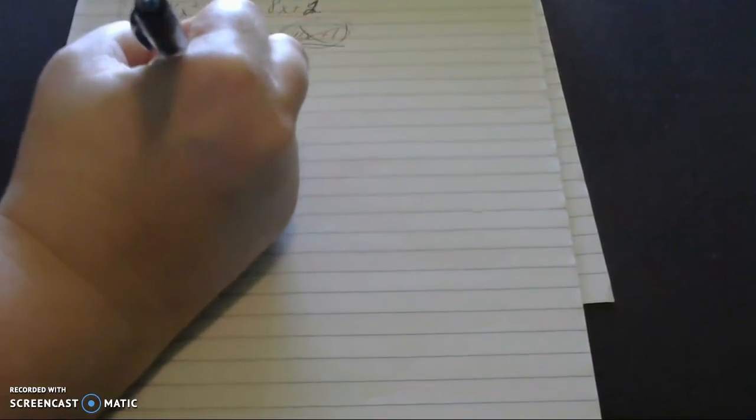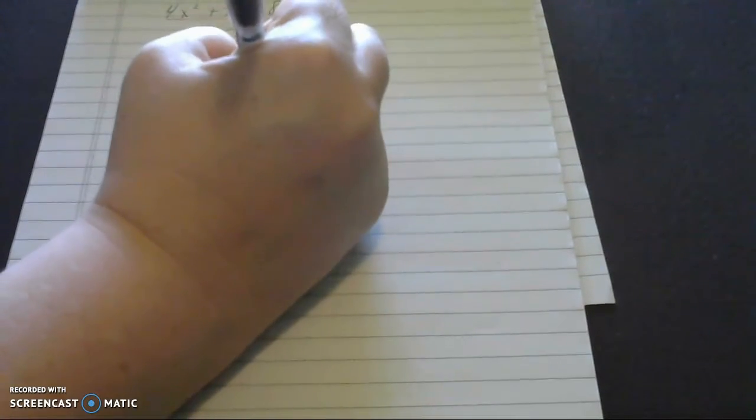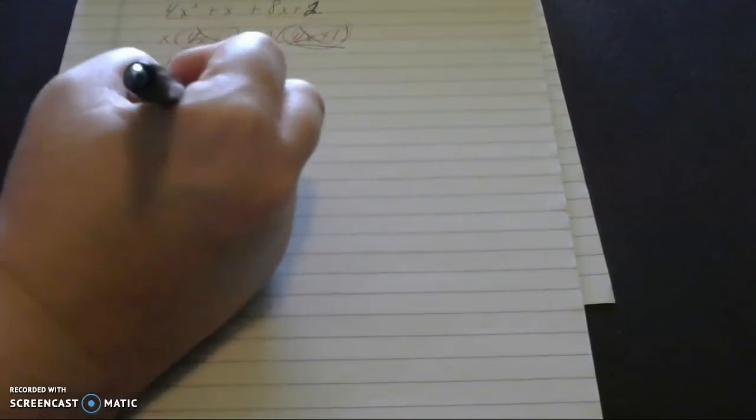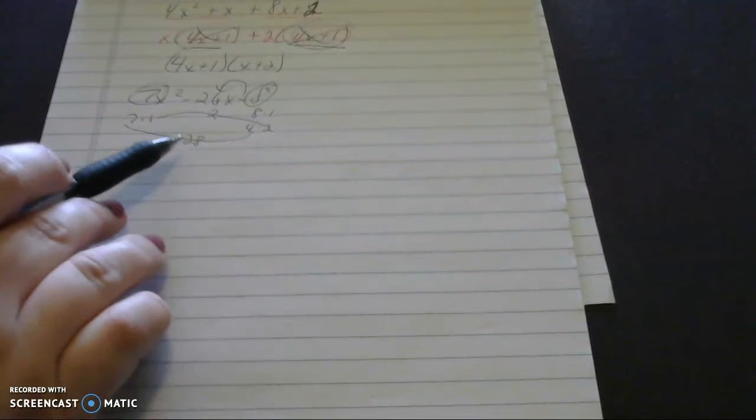7x squared minus 26x minus 8. So if I look at that, I'm looking for factors of 7 and 8 that differ by 26. So 7 and 1, 8 and 1, 4 and 2. Then I can look at different combinations here. So if I take 7 times 4, that gives me 28. The 1 times the 2 gives me 2. If I take 28 and subtract 2, I get 26. So I've just found my factors.